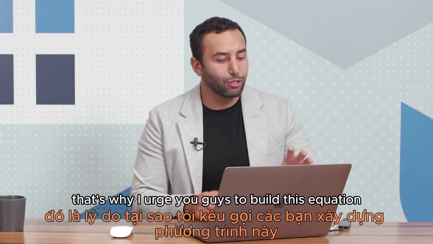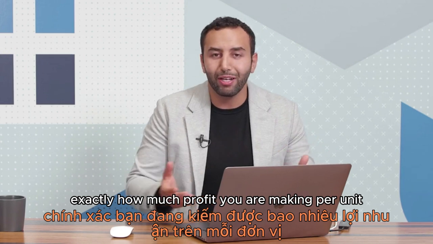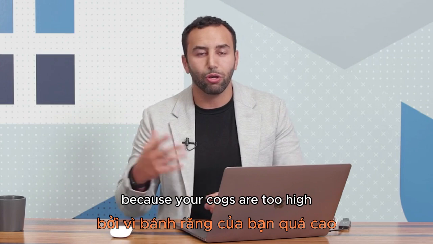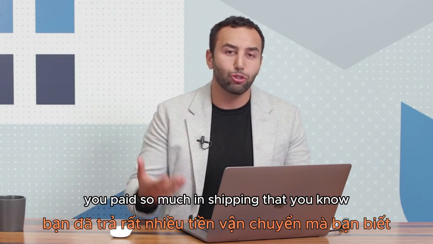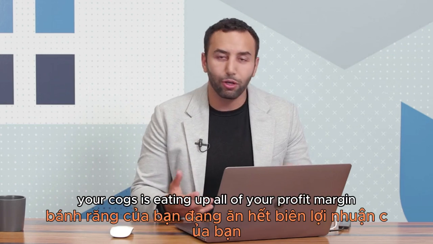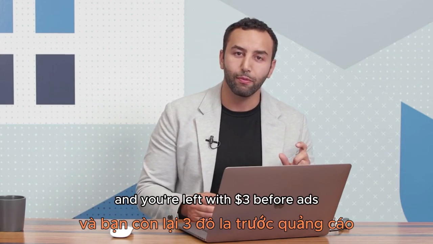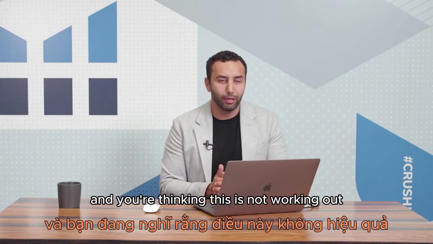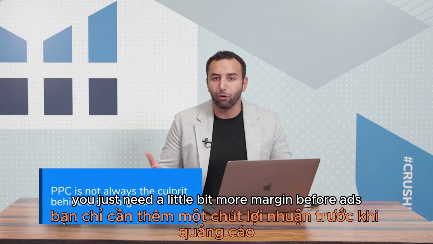That's why I urge you guys to build this equation, look at exactly how much profit you're making per unit, and sometimes your profit per unit is actually $3 because your COGS are too high. You decided to buy at a bad time. You paid so much in shipping that your COGS is eating up all of your profit margin and you're left with $3 before ads. And your ads are maybe $3 or $4 to make a conversion. And you're thinking, this is not working out. And in reality, it is working out. You just need a little bit more margin before ads.